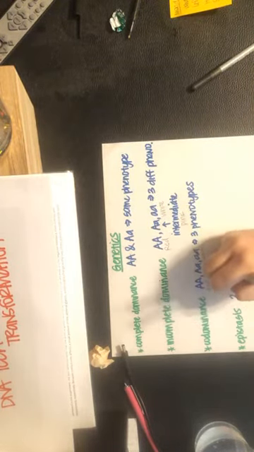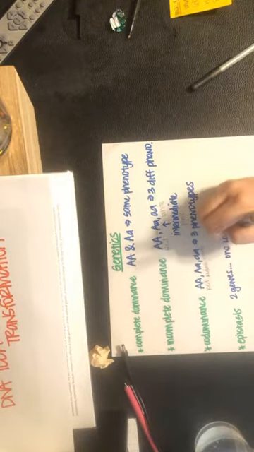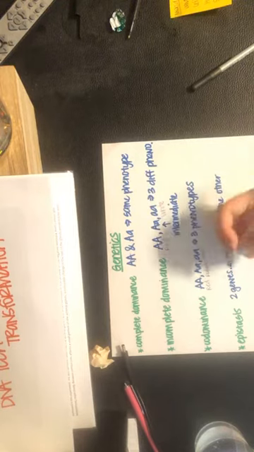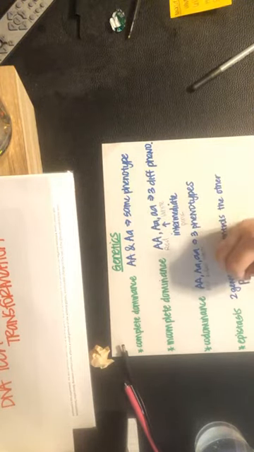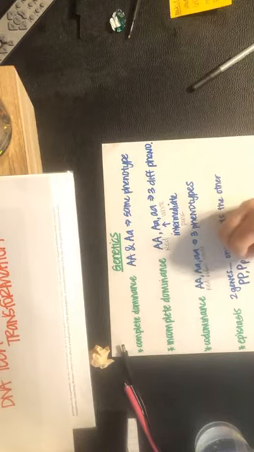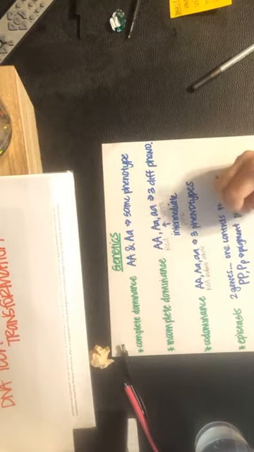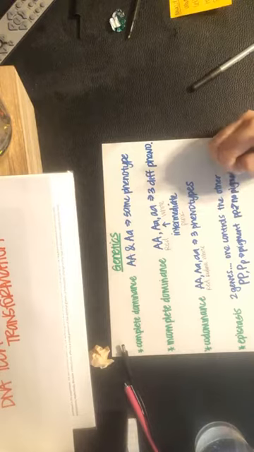Epistasis is kind of weird. With epistasis, you have two different genes, and one controls the other. So the first gene, let's say, is pigmentation. If you have capital P, then you'll have pigment. If you have little p, then you'll have no pigment. And then it's going to look at the second allele.